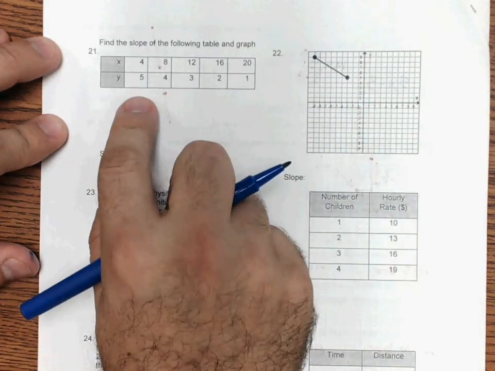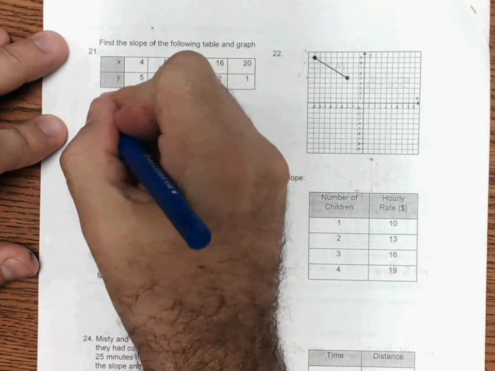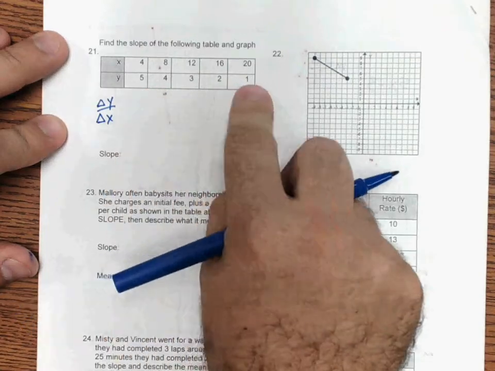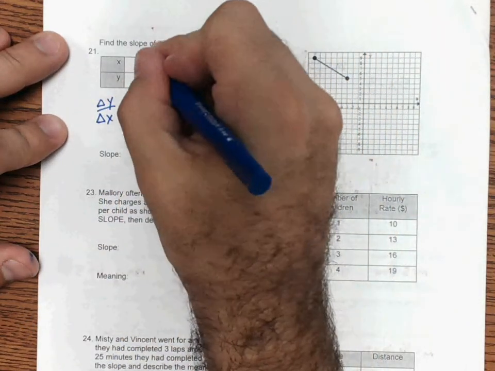Okay, using the table, we are going to choose 2 points and find the change of x, or sorry, change of y over change of x. So I'm just going to, they're all positive, which makes it nice and easy for us. There are no decimals, nothing weird. So I'm just going to find the first change.